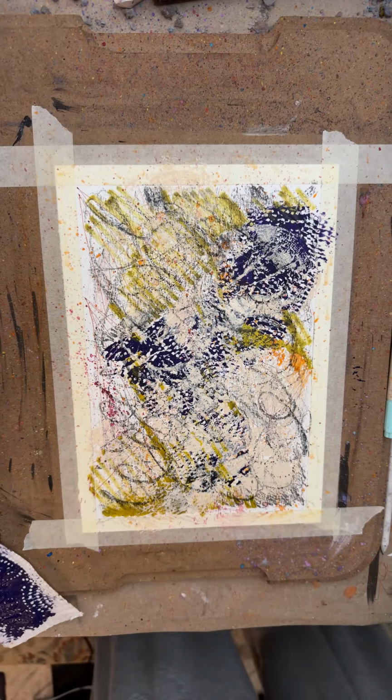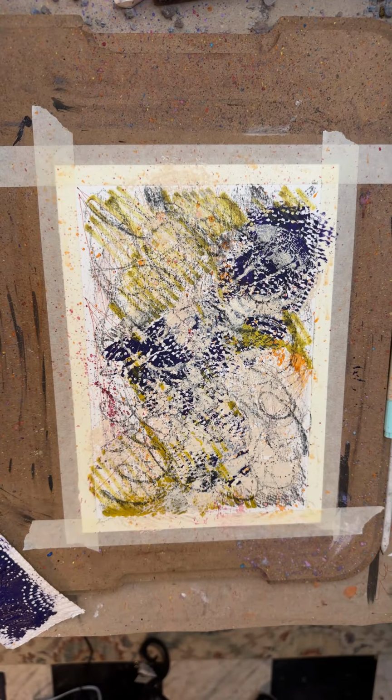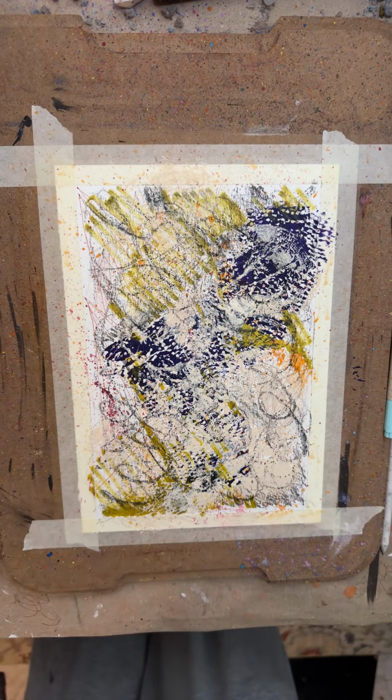Gonna wash out my brush. Be right back. My watercolor so I can move these out of the way.